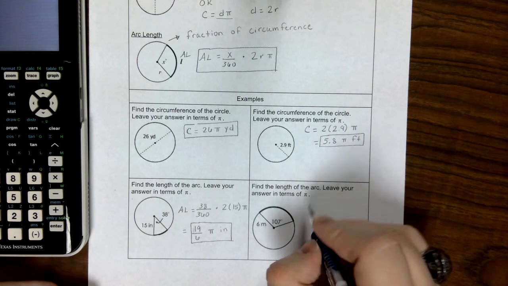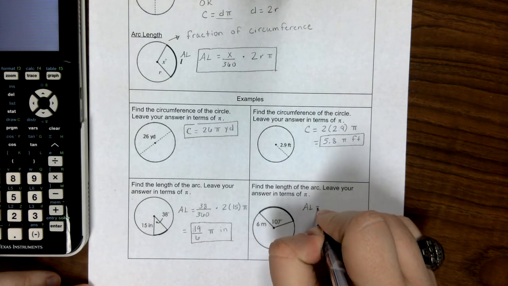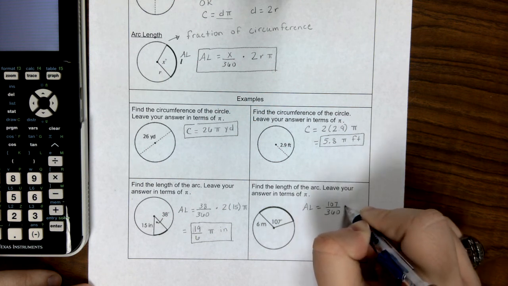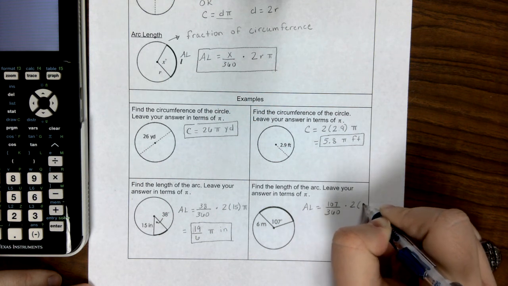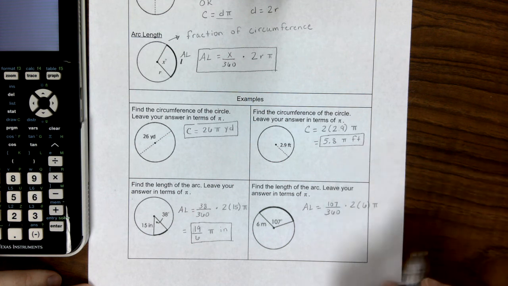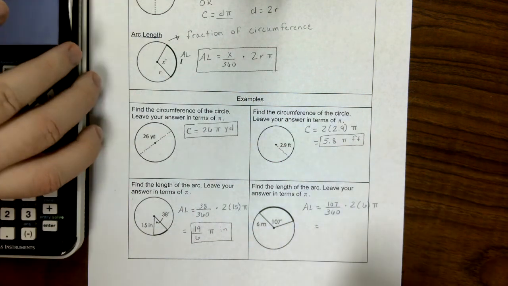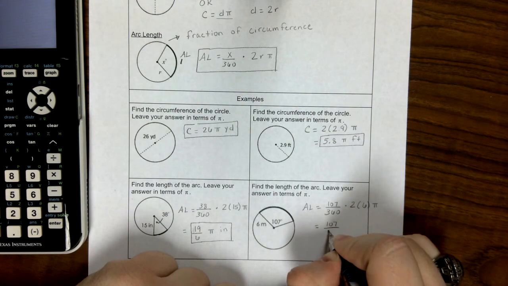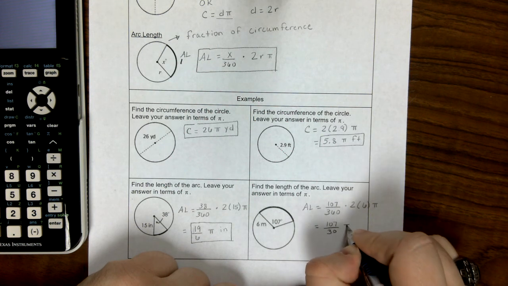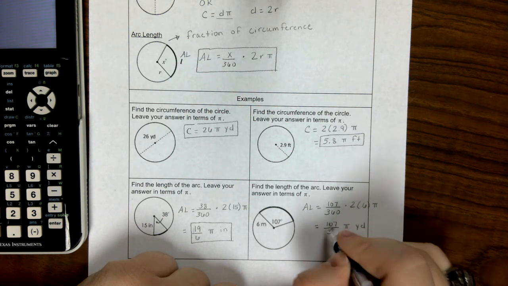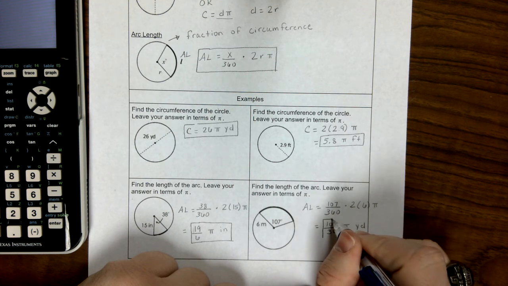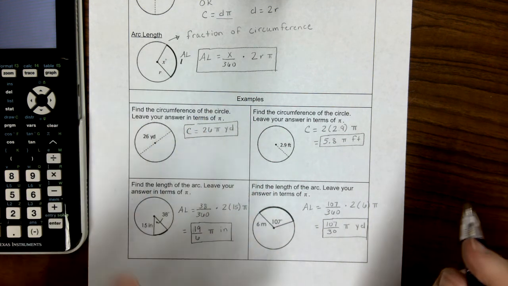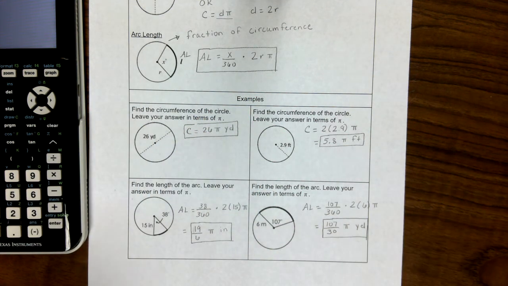Okay? So same thing, my angle is 107 over 360 times 2 times 6 pi. Type everything in but the pi into a calculator, and it ends up being 107 over 30 pi yards. And if you want, you could type that in and see how long it really is, but I'm not going to.